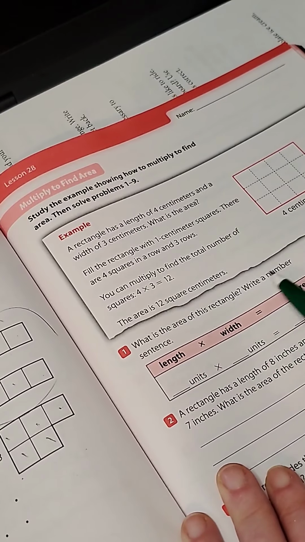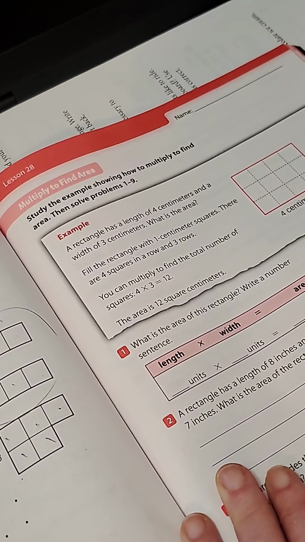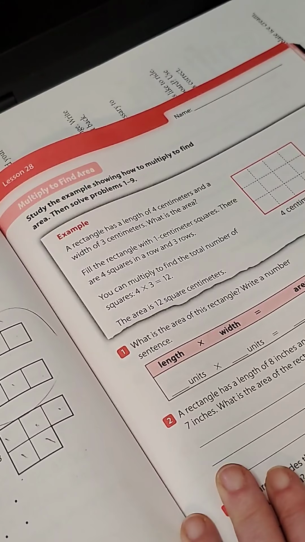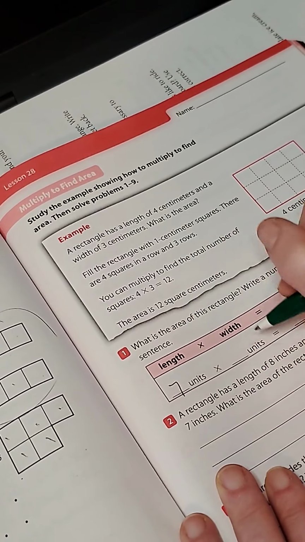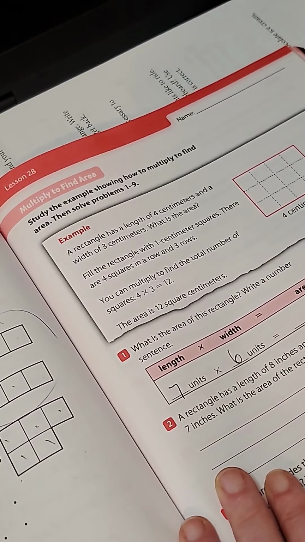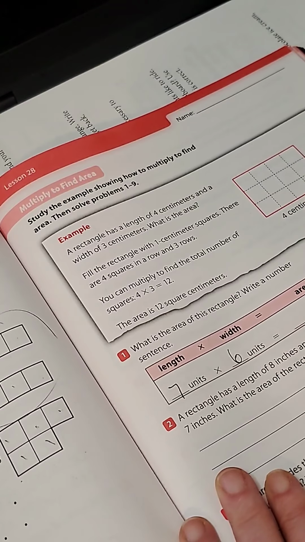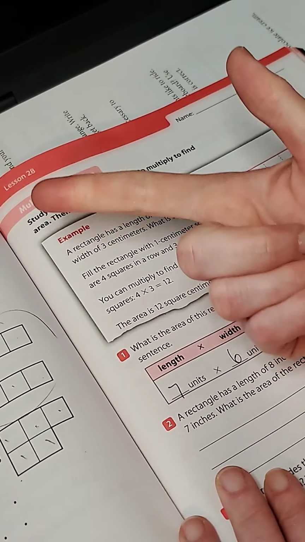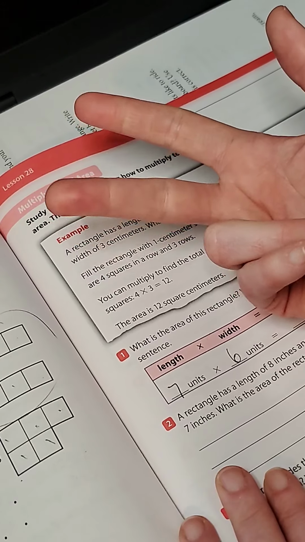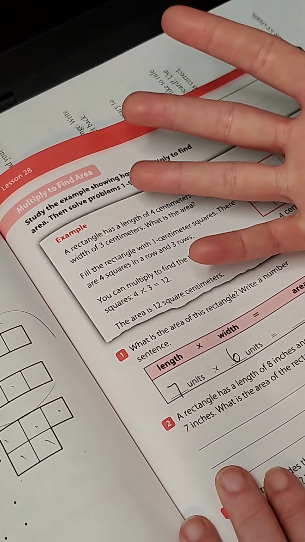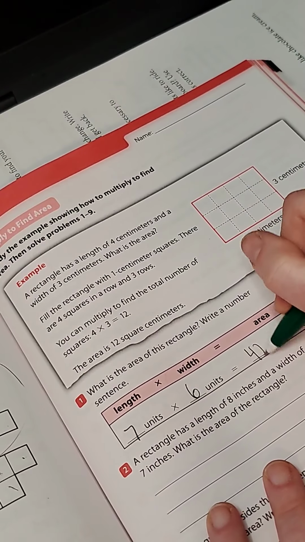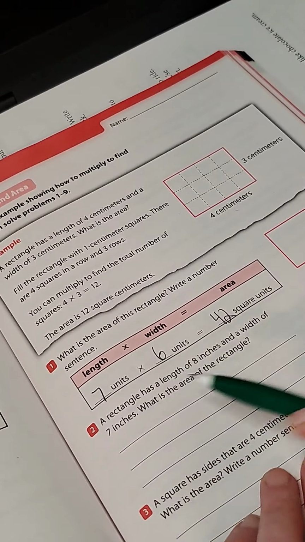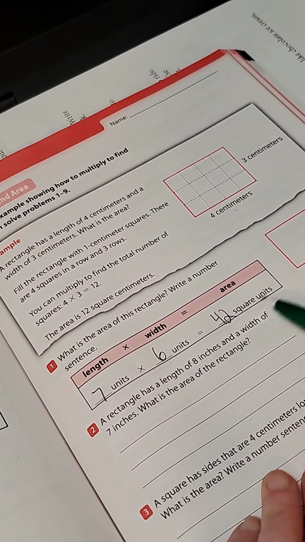What is the area of this rectangle? Write the number sentence. The length, we've got 7 and we have 6. So length 7, width 6. 7 times 6, we'll go 7, 14, 21, 28, 35, 42. There we go. 42. And square units is already labeled for us.